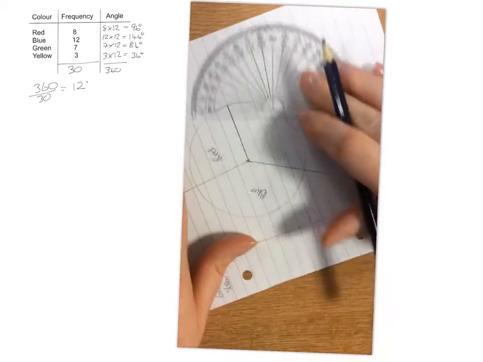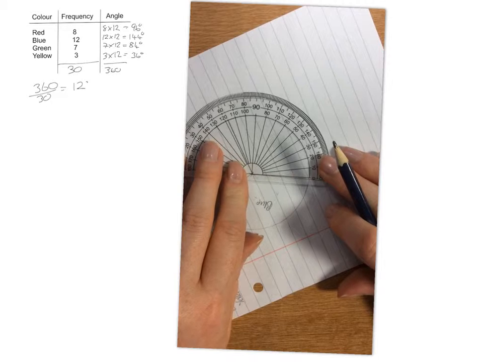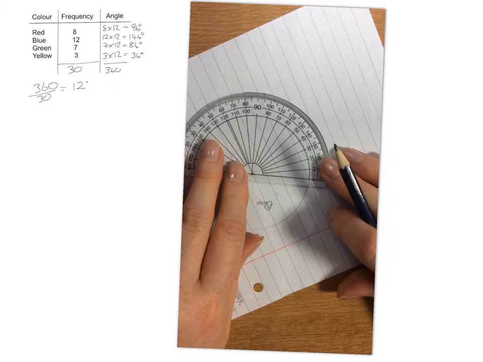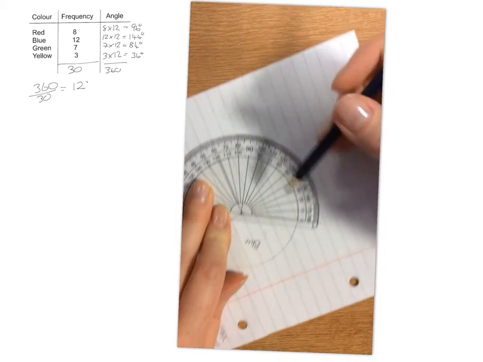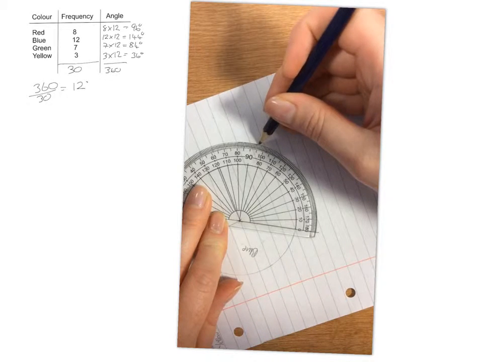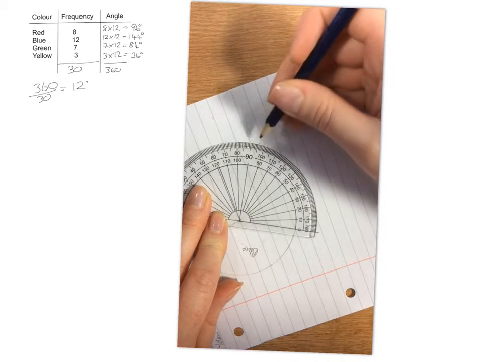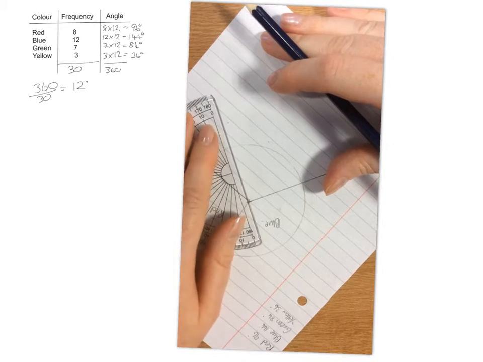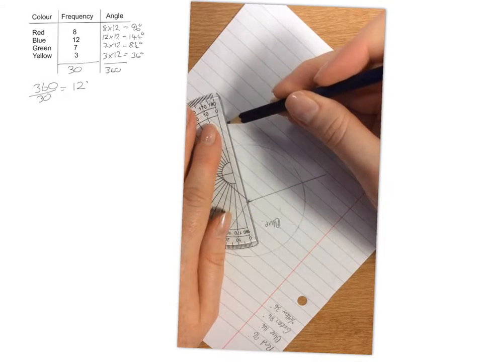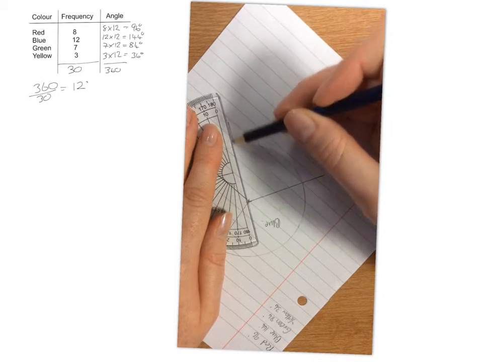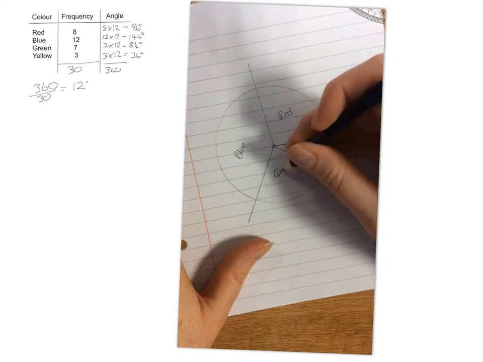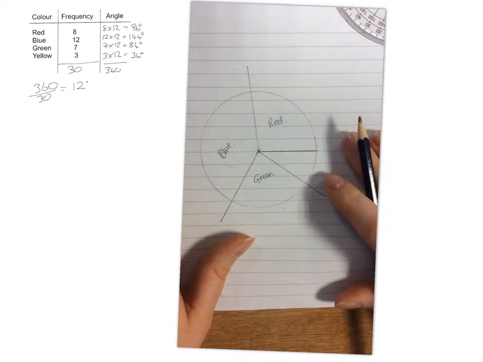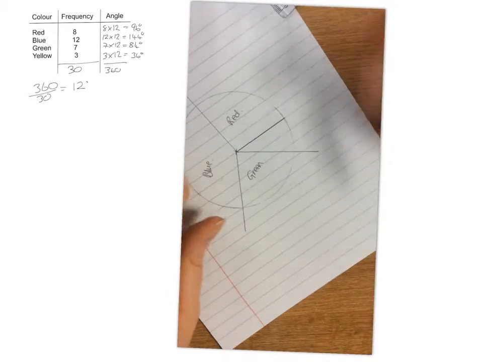84, so again we turn the page, we now line up properly here. So we've got everything in a nice line, centre going across here, go to 80, I want 84, so I get to 80 and I go 4 past it, and I connect that up. Again, just trying to be as accurate as possible there. That one is green. And finally, yellow has now been drawn for me.